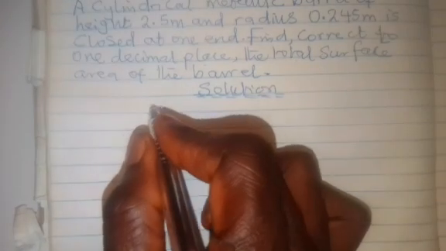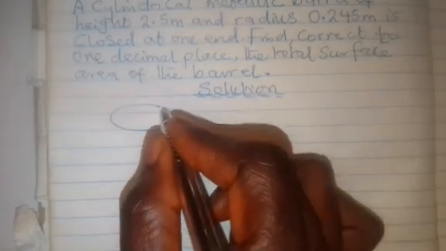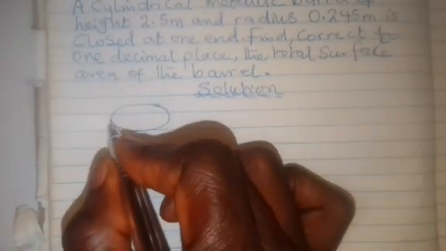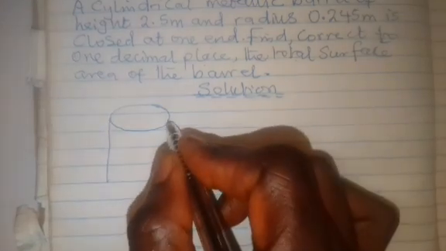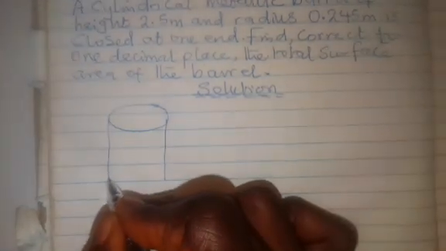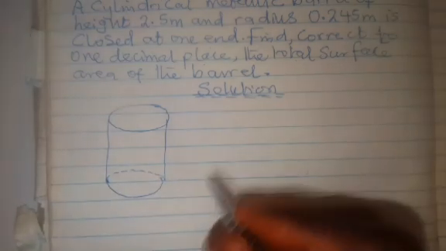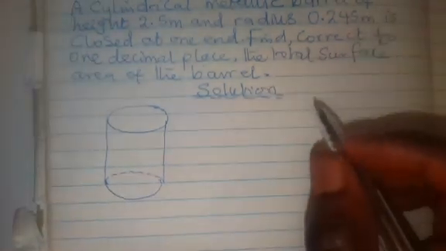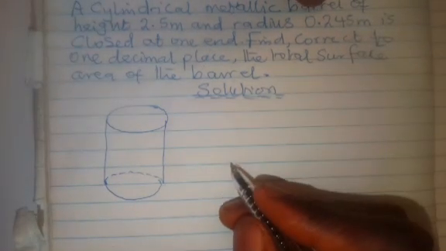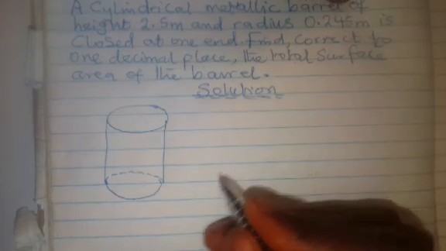First things first, let's draw the cylinder. The cylinder has a top circular part. Then we draw these two lines down this way, and we draw the second circular part. Now, according to the question, we are told that the radius is 0.245 meters.